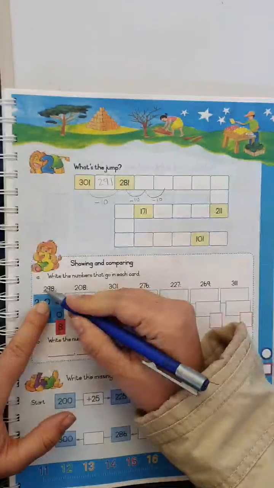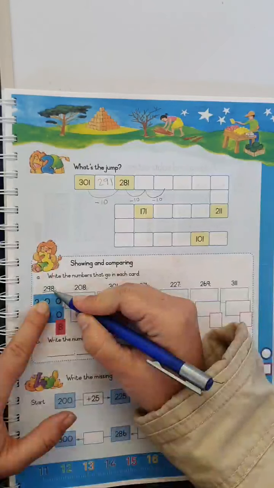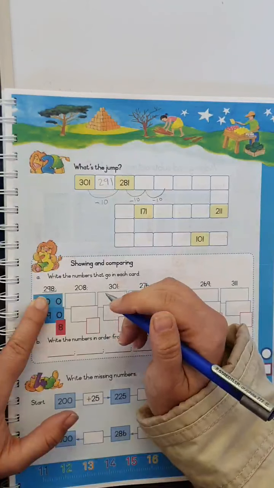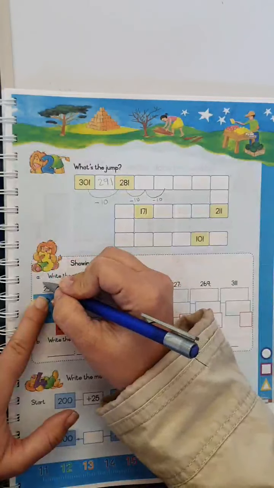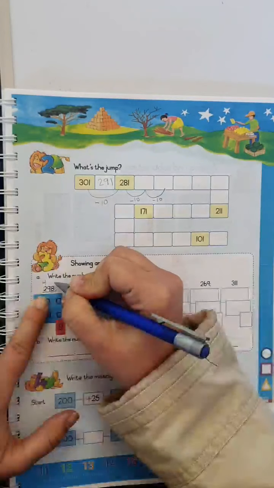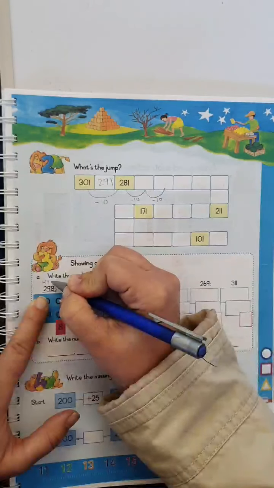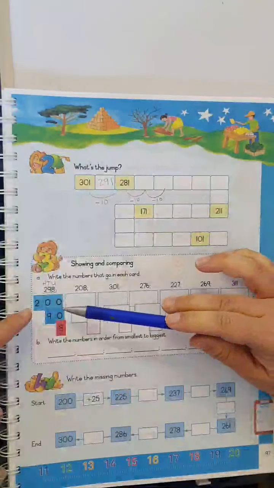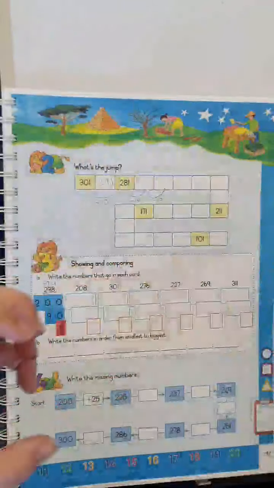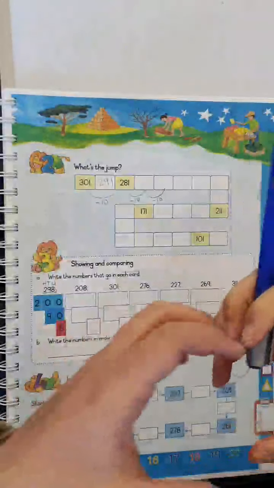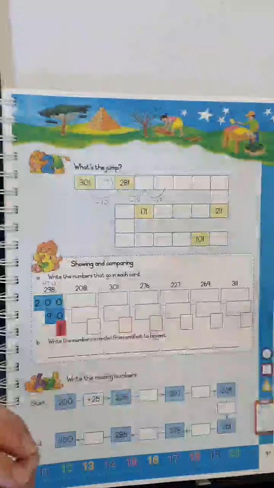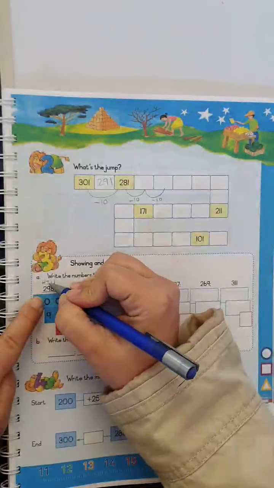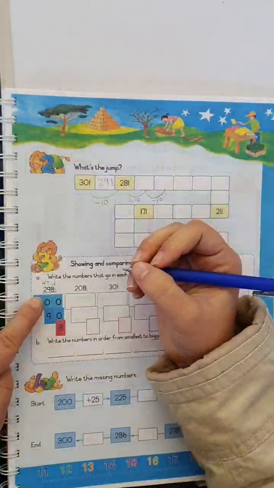It has 1, 2, 3 digits. Each digit has its own value. This one is hundreds, this one is tens, this one is units. Just like last week, they are breaking up, separating the hundreds, the tens, and the units from each other. Do it if you think it will help you.